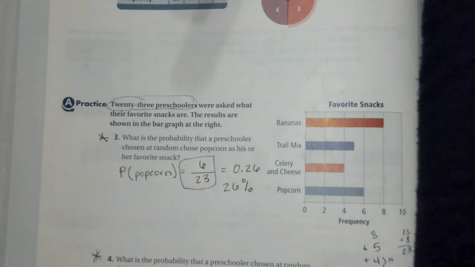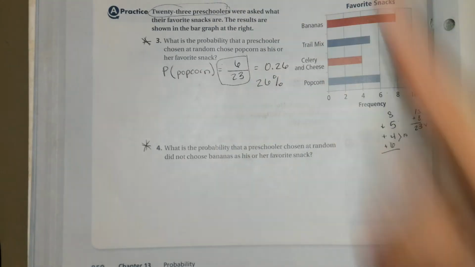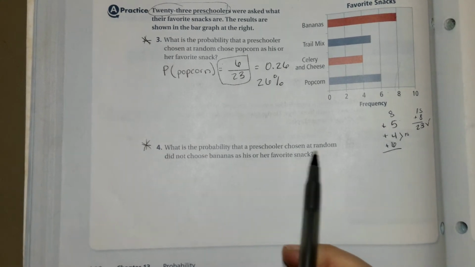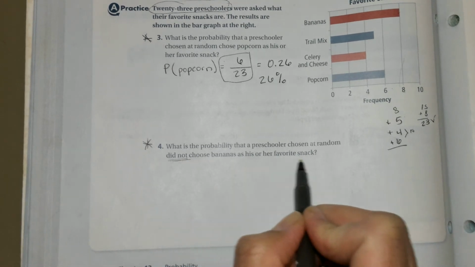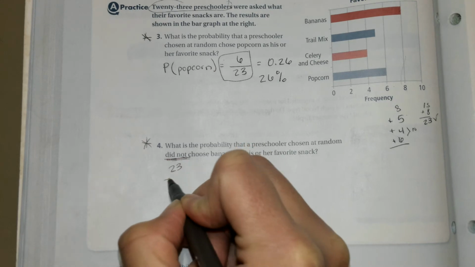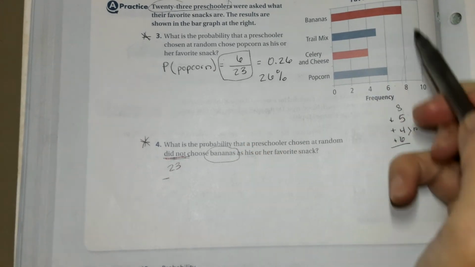All right, and then the second question that we want to go over is number 4. What is the probability that a preschooler chosen at random did not choose bananas as his or her favorite snack? So when it says did not, you can always take the total and subtract the one that it's saying. Did not choose bananas. Bananas had 8.